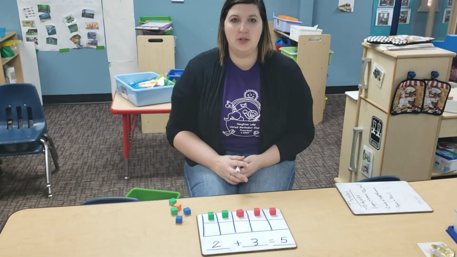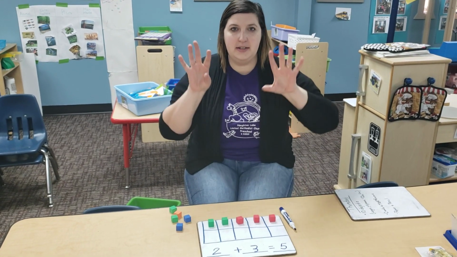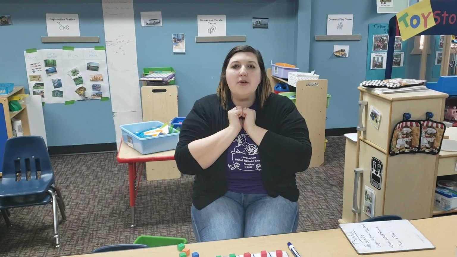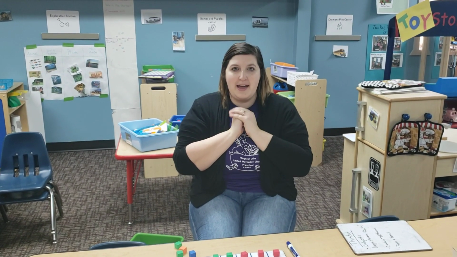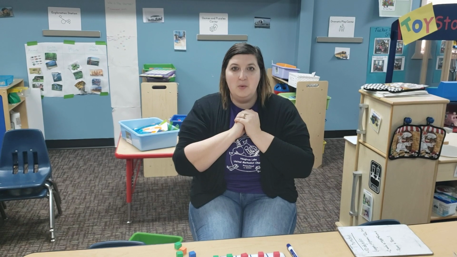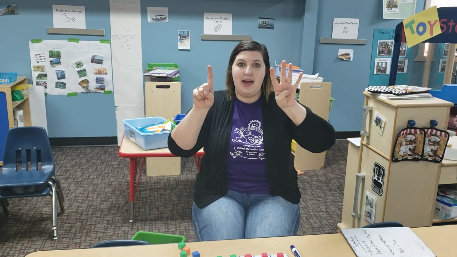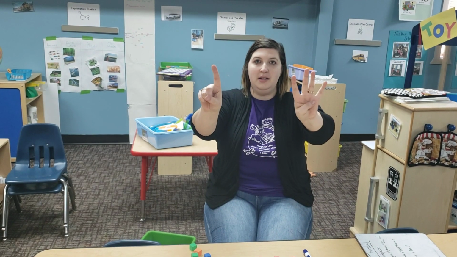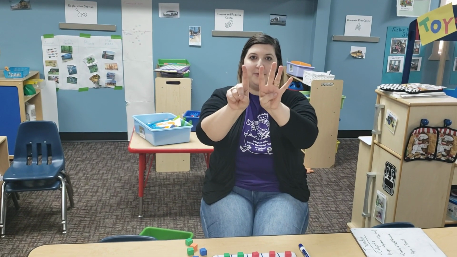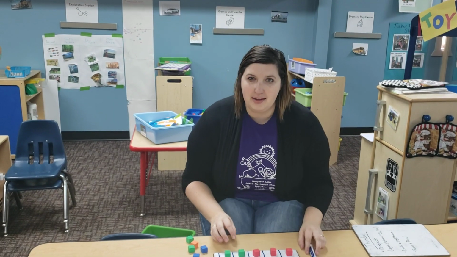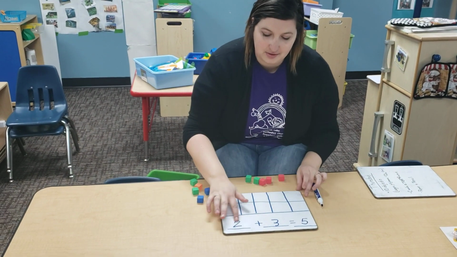How else can we make the number 5? Let's look at our fingers. What are some other ways we can make 5? We could have 4 fingers on one hand and 1 finger on another hand. Let's count. 1, 2, 3, 4, 5. 4 plus 1 is 5. All right, let's try another one. Ready? Zara's going to erase this.